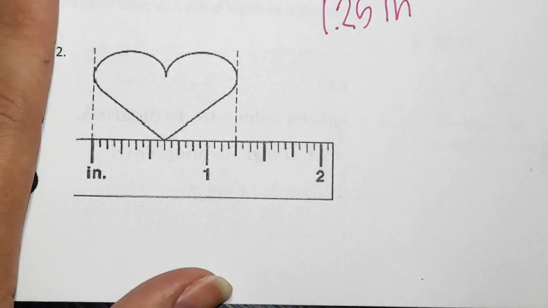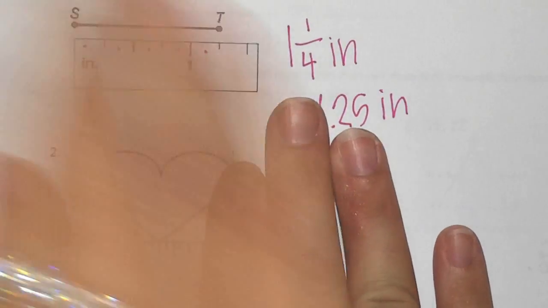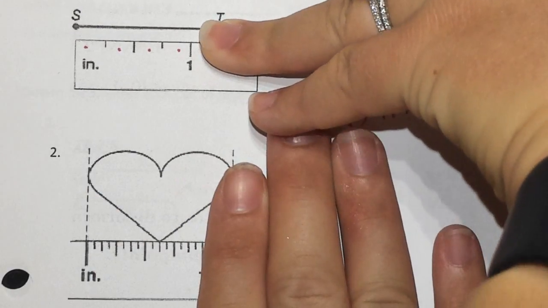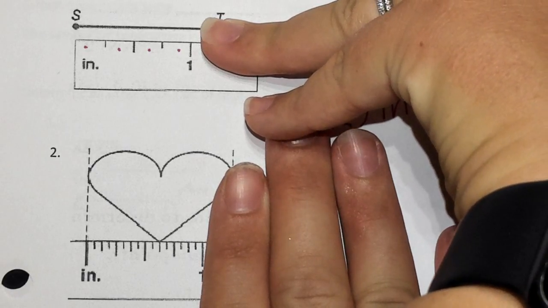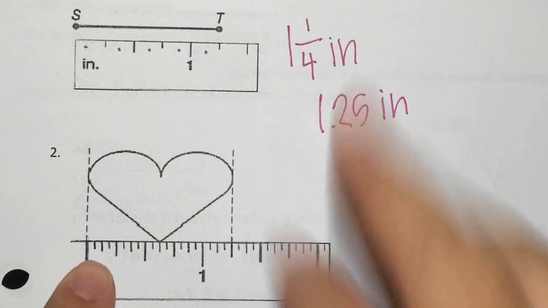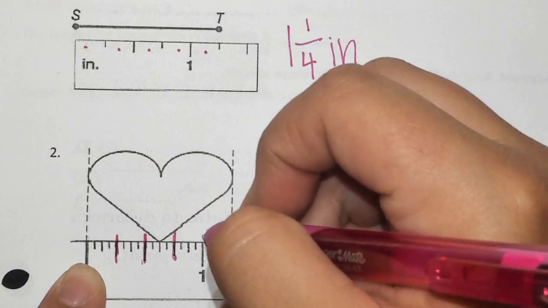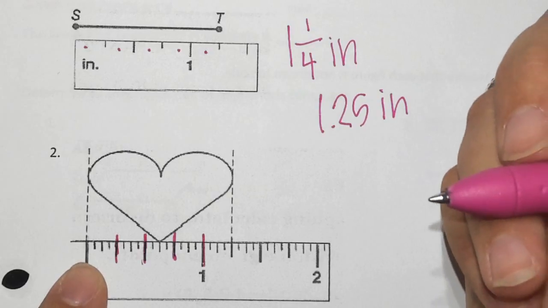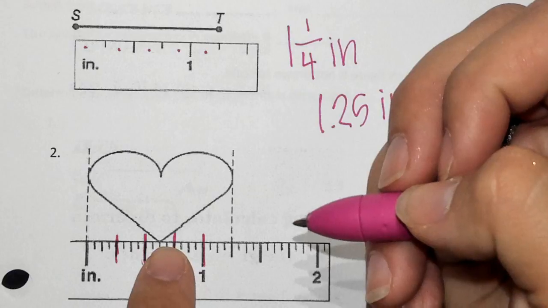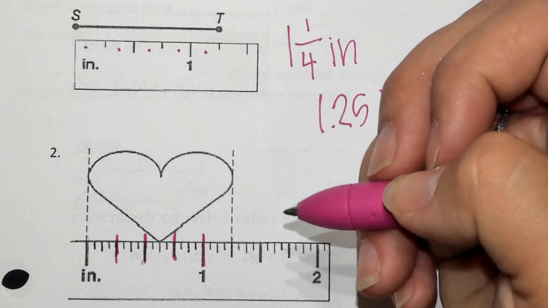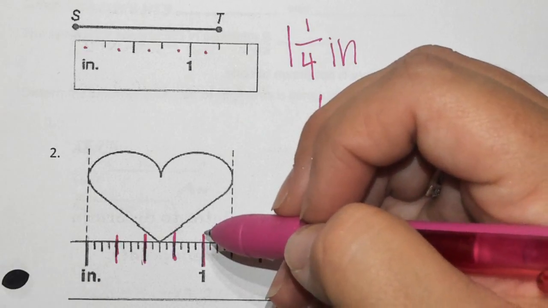Alright. Number 2. Look, from 0 to 1, same inch, there's a whole lot more lines down on number 2, aren't there? But the main points are still there. You see how it can also be broken down into fourths? They just put those in there to show you that you can count it using sixteenths. So in inches, from 0 to 1, there are 16 spaces.